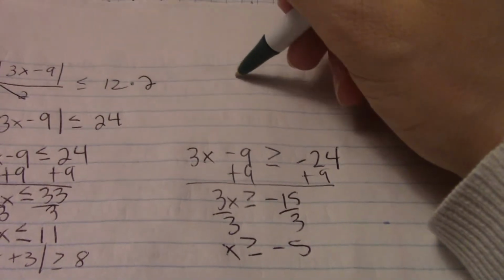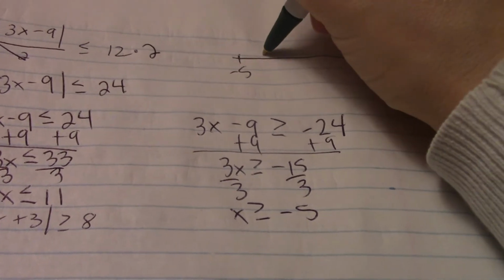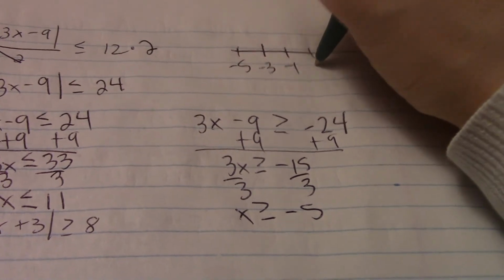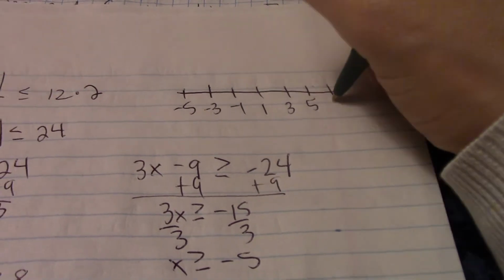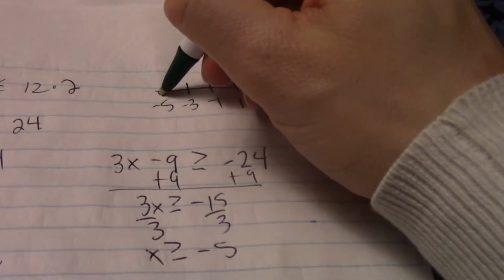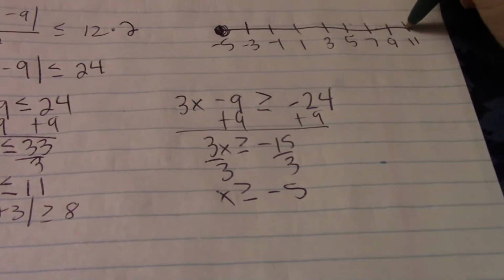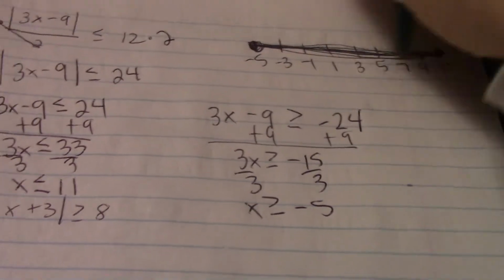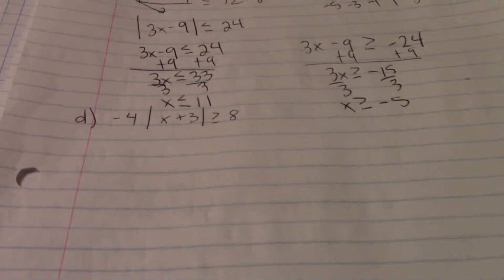We need to graph now. So all the way from negative 5 to 11. Count by whatever you would like to count by here. I'm counting by 2's. So negative 5 is a closed circle and points to the right, and positive 11 is a closed circle and points to the left. So we are shading between the two. And our number line has little arrows at the end. So D.